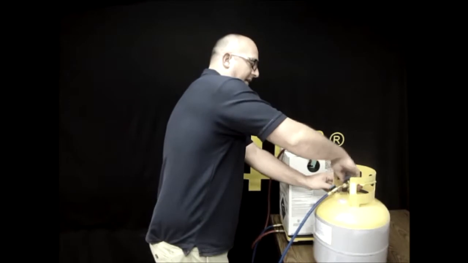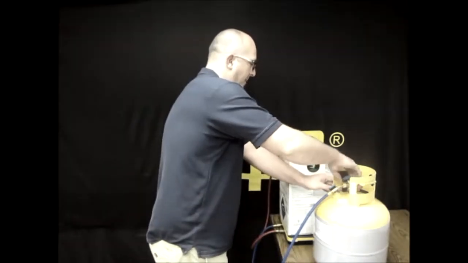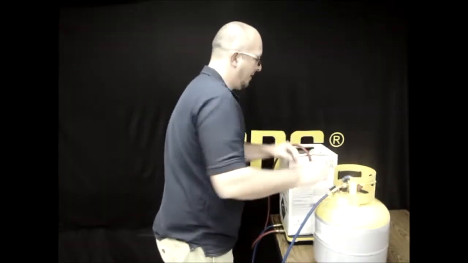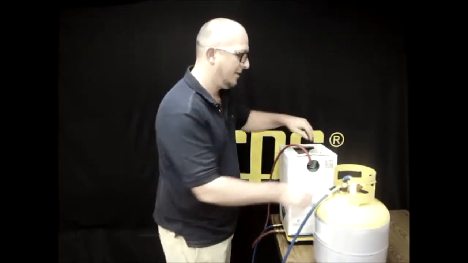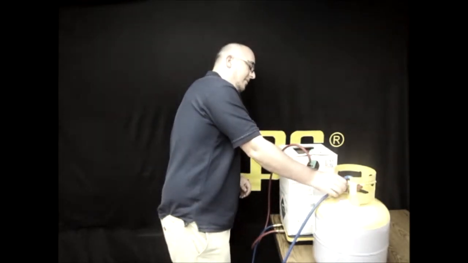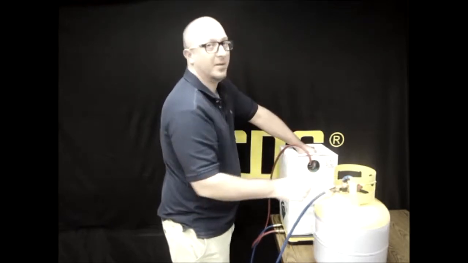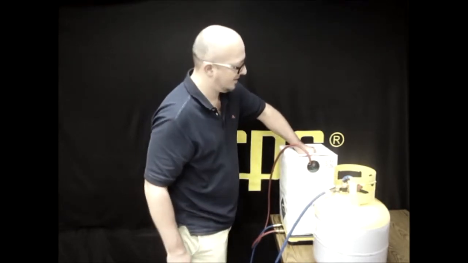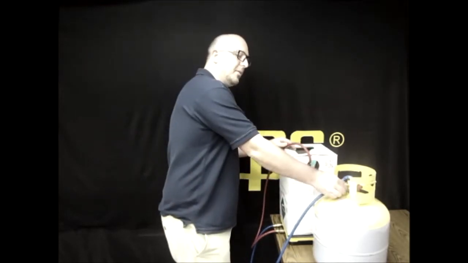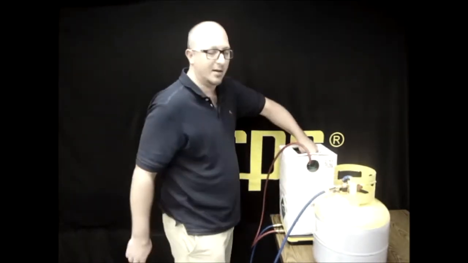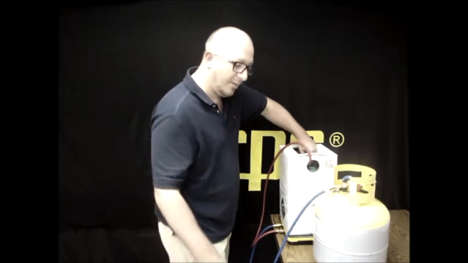We have our recovery tank open now. We can purge our hoses here. Oh, I gotta open this ball valve. So as the prompt said, we're going to purge our hoses, make sure we don't have any air in there, everything like that. Now we're ready to charge.